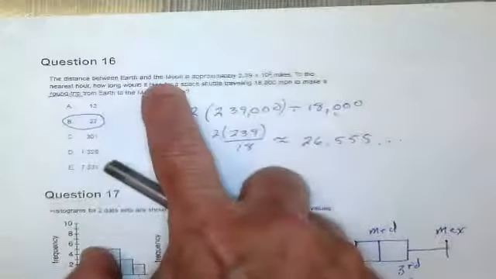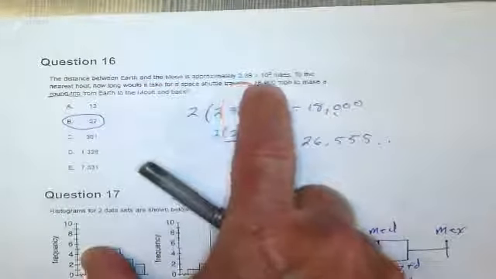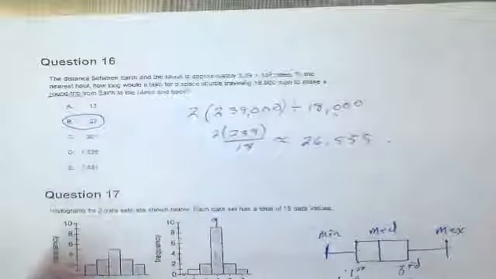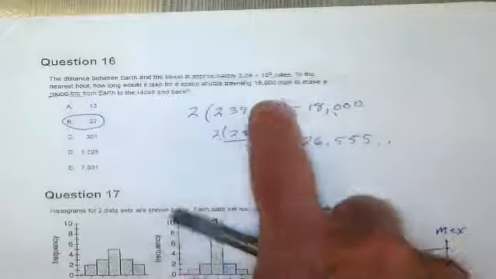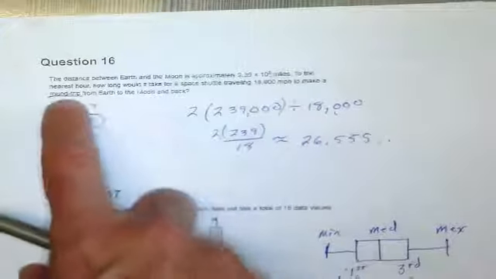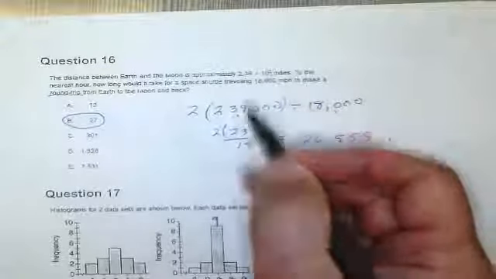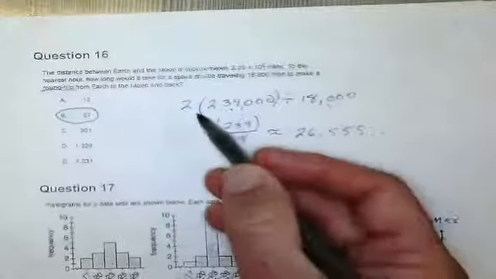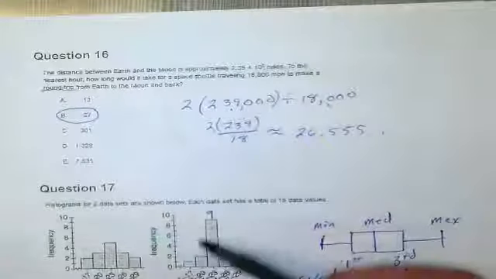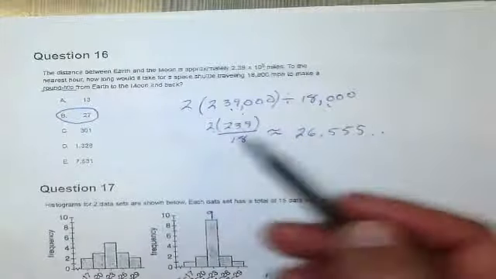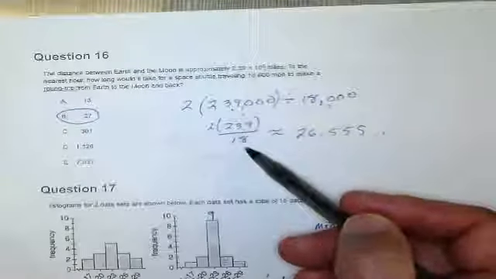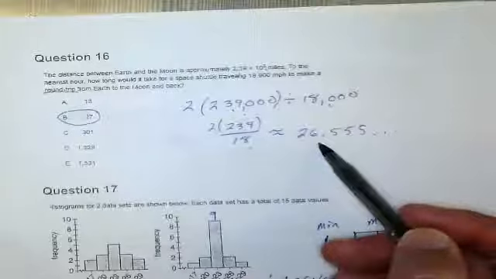On 16, it says the distance from the Earth to the Moon is 2.39 times 10 to the 5th miles. To the nearest hour, how long would it take the space shuttle traveling 18,000 miles an hour to make a round trip, meaning there and back, from Earth to Moon and back? So 239, that's scientific notation changed to standard notation, times 2, because we're going there and back, divided by the speed. So 2 times 239, I just dropped the zeros, divided by 18 is 26.555 hours, or B, 27 hours.